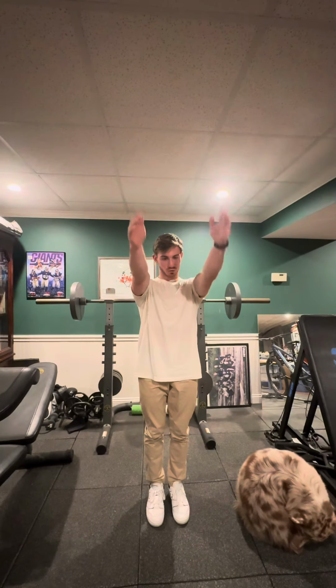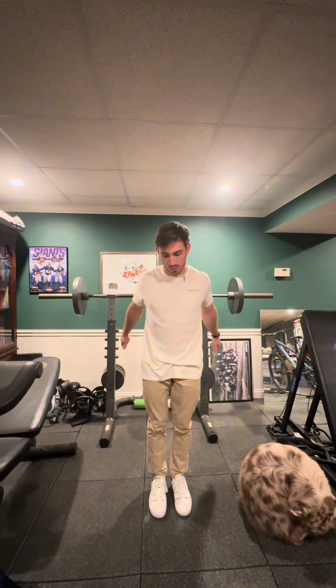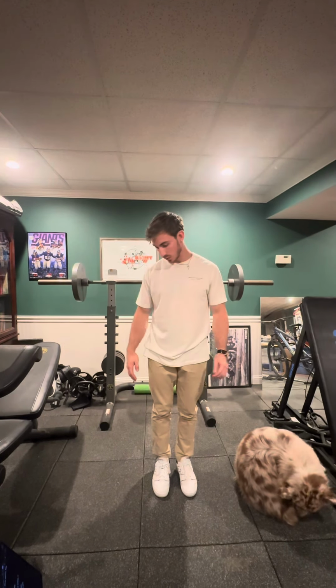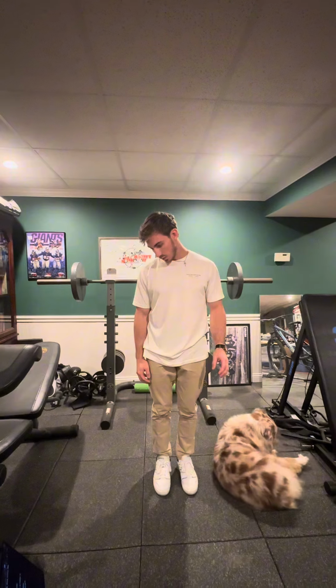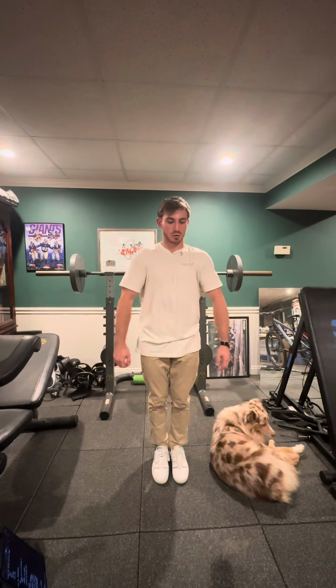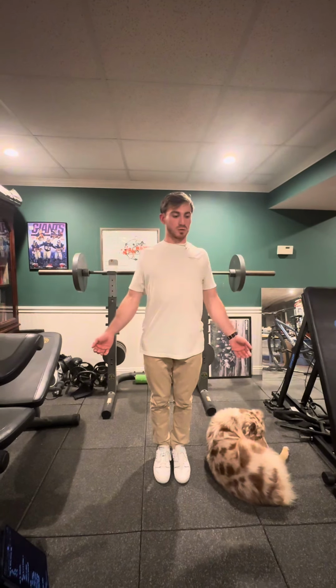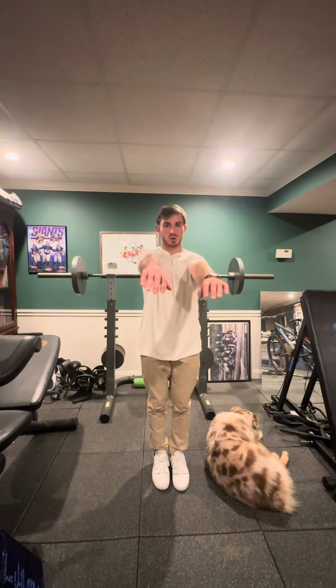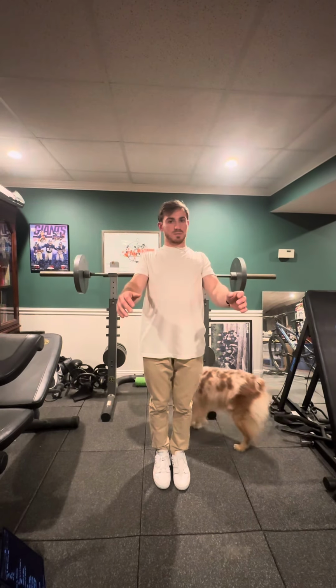Shoulder flexion, shoulder extension into hyperextension, shoulder abduction, shoulder adduction, shoulder elevation and depression, shoulder internal rotation, shoulder external rotation, and then shoulder protraction and shoulder retraction.